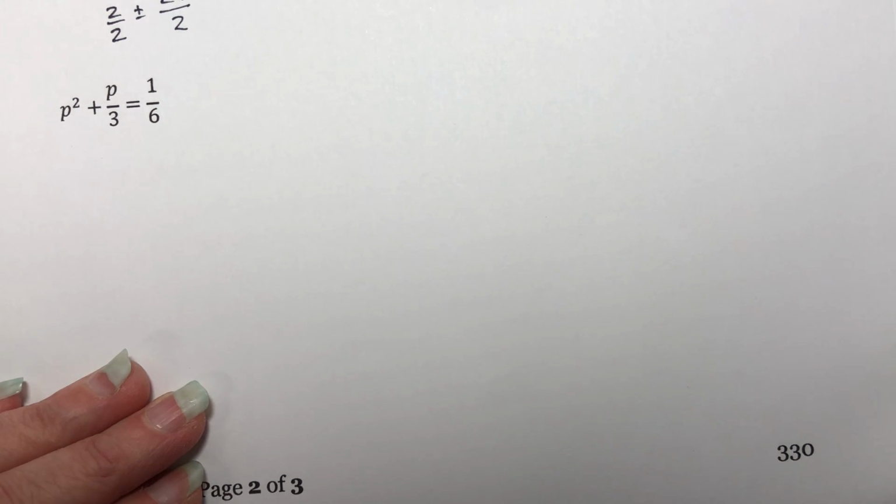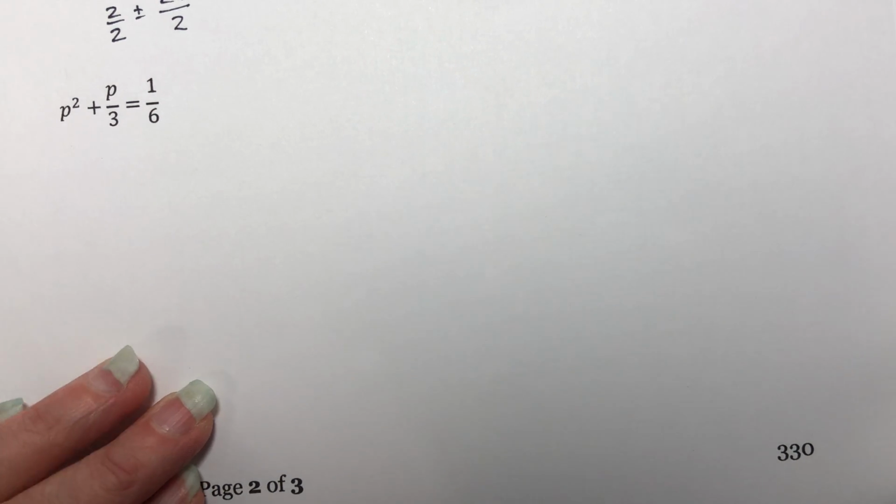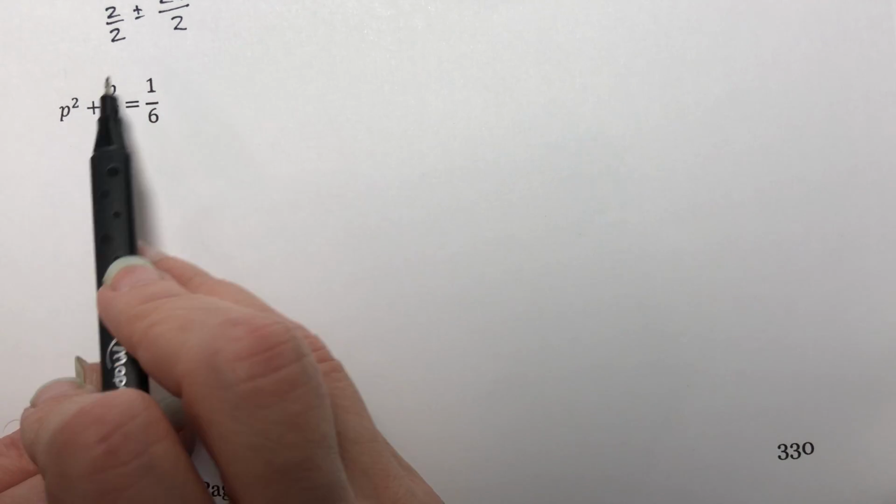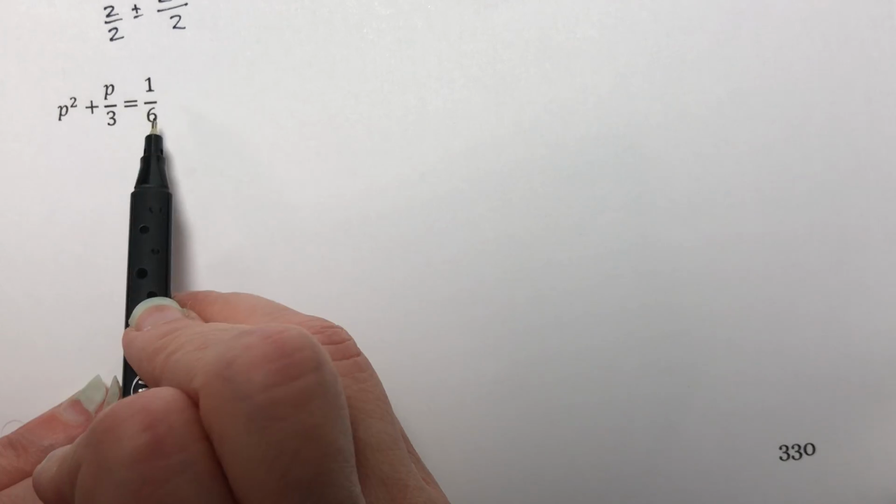This is part 2 of section 9.2. We are using the quadratic formula to solve equations. And let's solve p squared plus p over 3 is equal to 1 over 6.